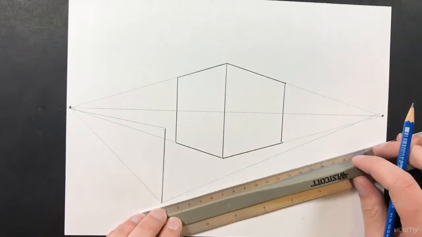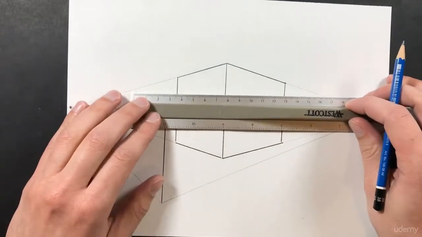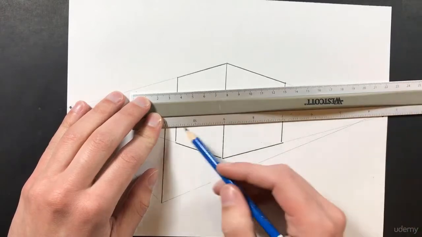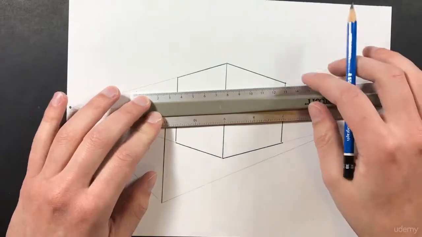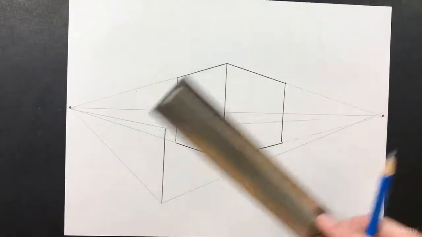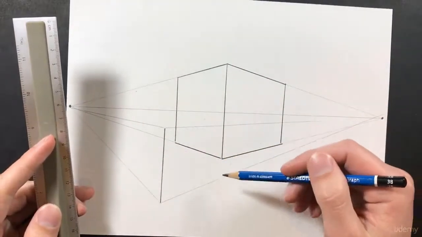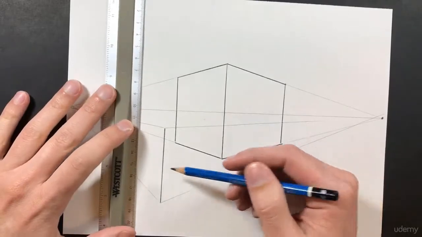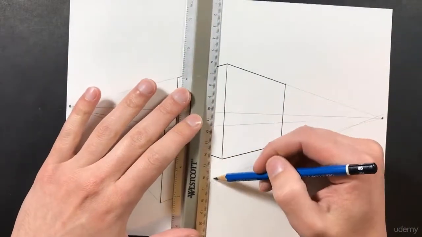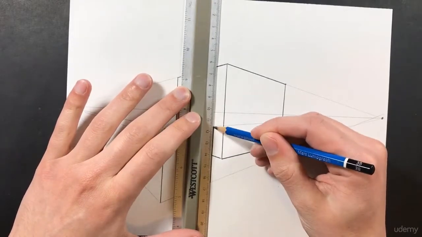Whoops, that was a little bit off, but it'll be fine. Make sure that you double check and make sure you're on the vanishing point before you draw your line. All right, perfect. So now we want to decide where our edges will be on the other sides. So I'll put one edge right here, and then I'll put another edge right here.